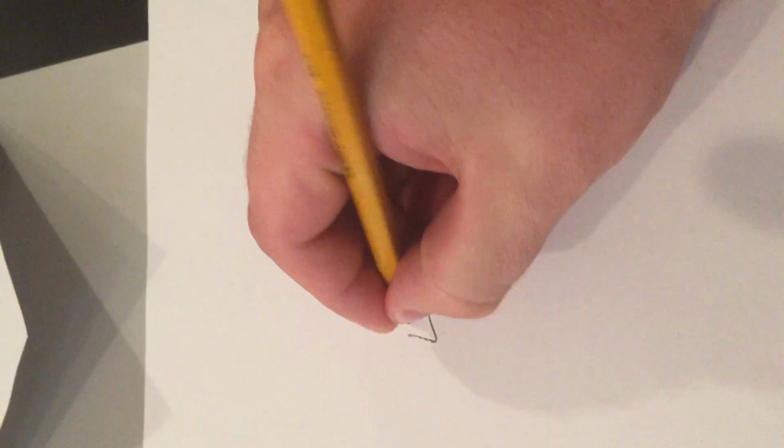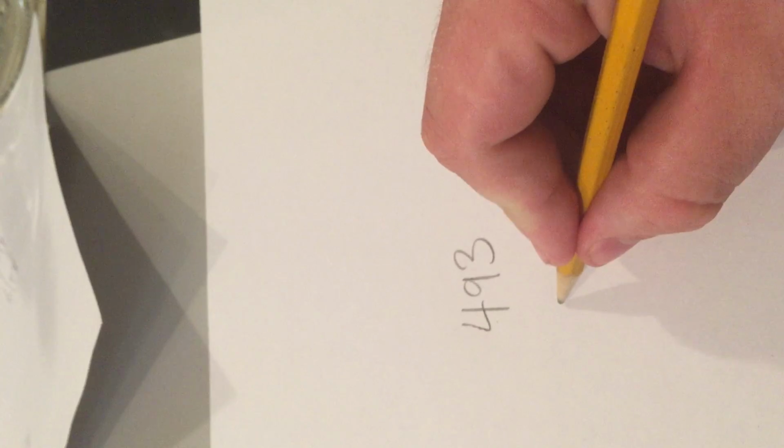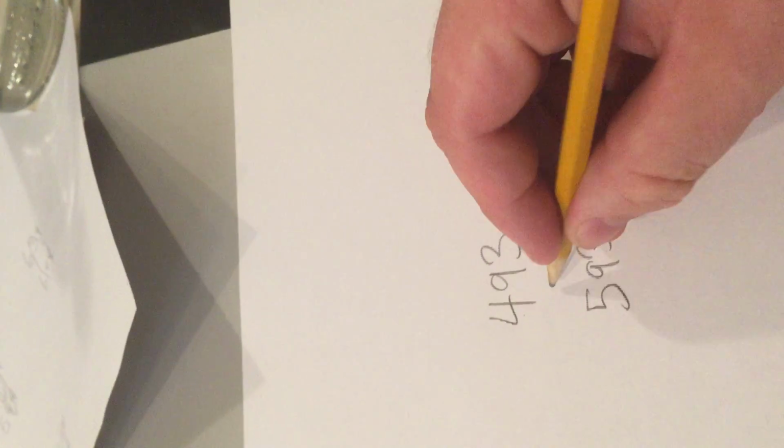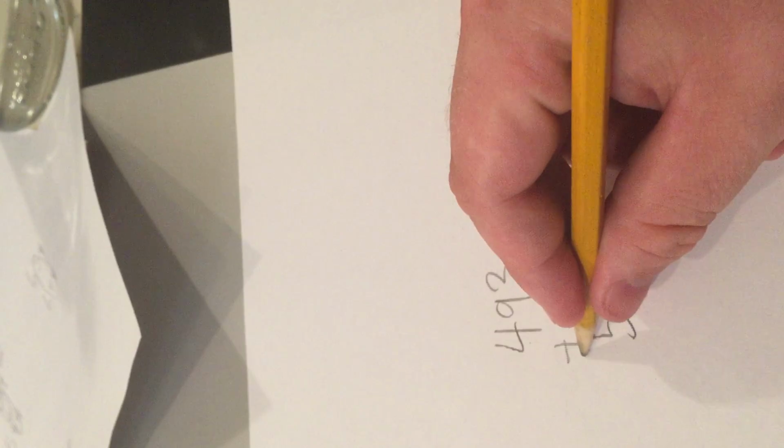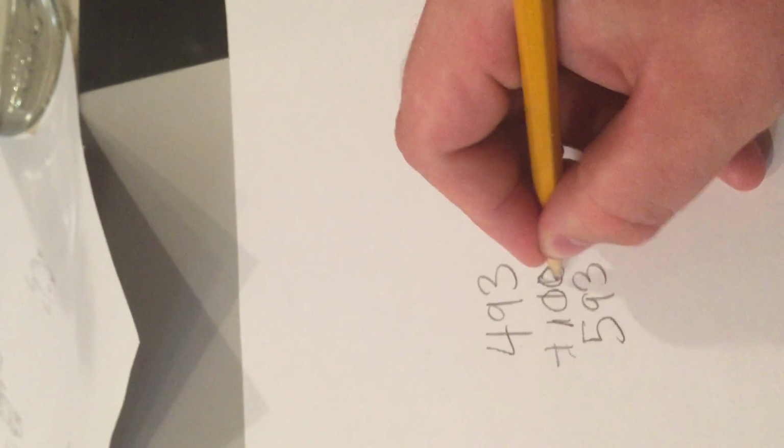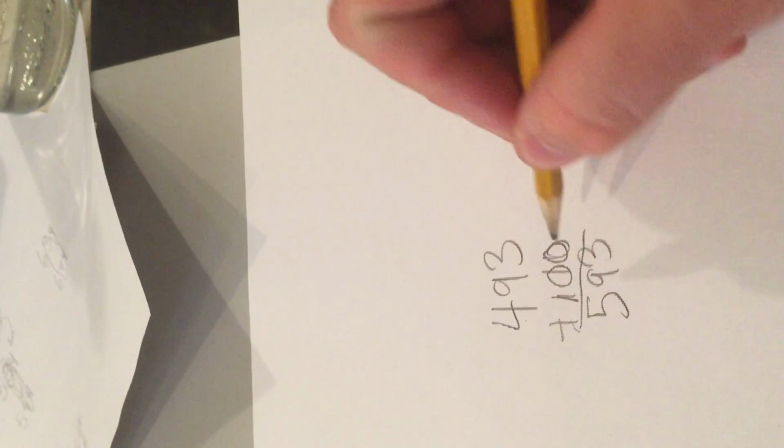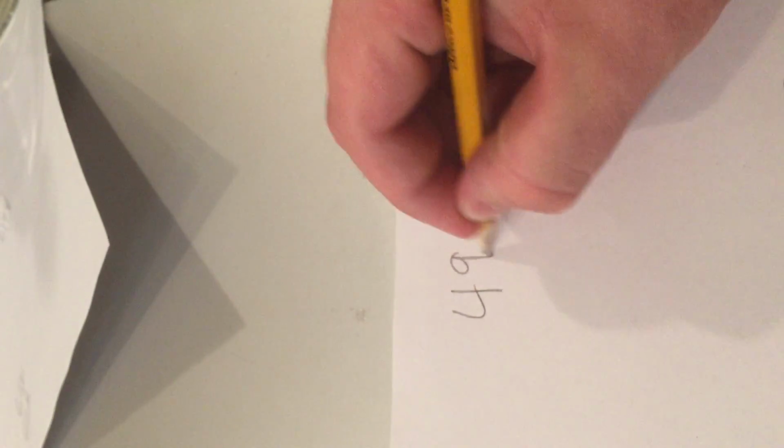Now let's go over the one exception that you might have to practice a few times. Let's say we had the number 493. Now adding 100 to this number is easy. You should have said 593 is the answer. 493 plus 100 is 593. Now you're supposed to do that mentally, but I just wanted to show you it's 593 in writing. But let's say I wanted to add 10 to this number.